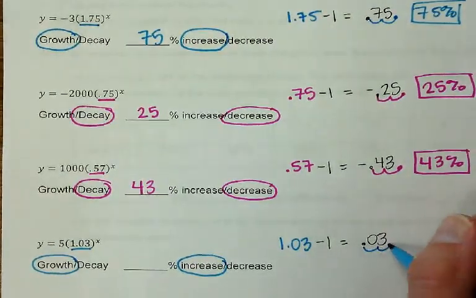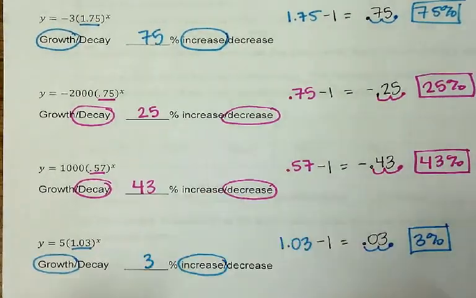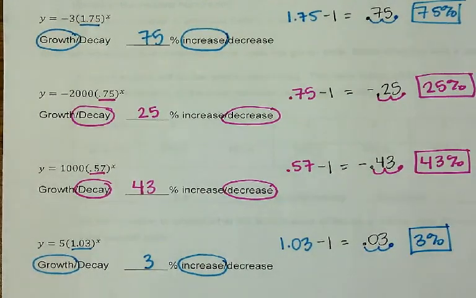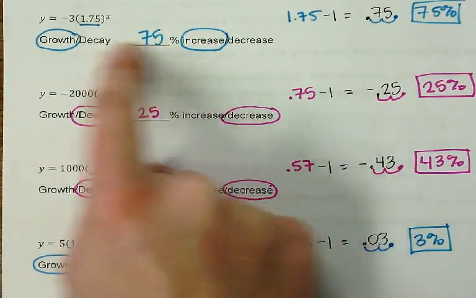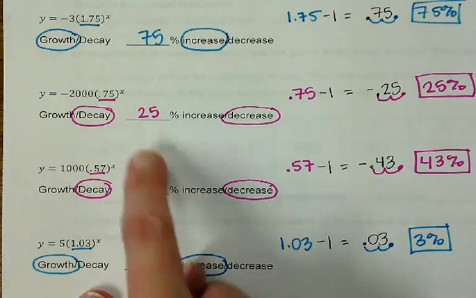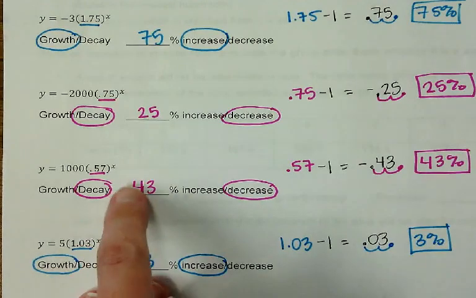All right, guys? So for these, the biggest thing that you can do is recognize, is the B value bigger than 1 or smaller than 1? If it's smaller than 1, it's decay. If it's bigger than 1, it's growth. And then what you want to do is figure out how far away from 1 is it. In this case, we were 75% above, 0.75. We were 25% below because it was negative 0.25. In this case, we were 43% below the 1. And in this case, we were 3% above because it was increasing. All right?